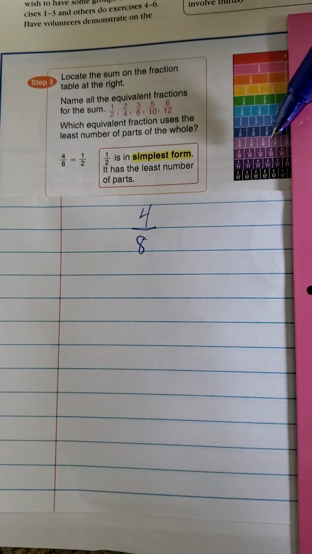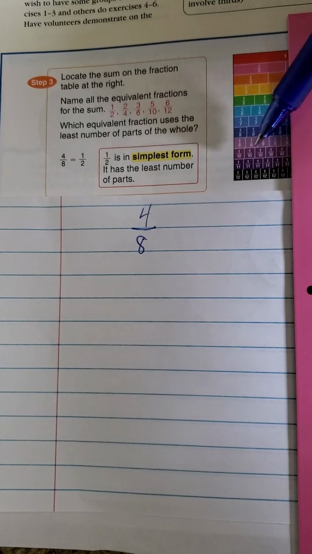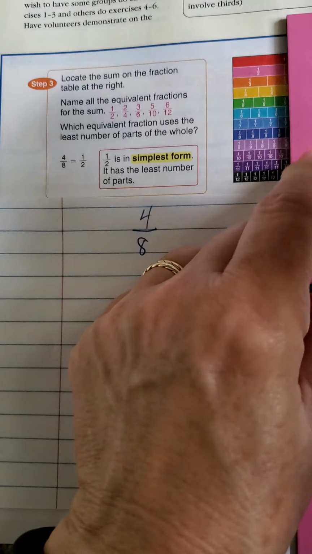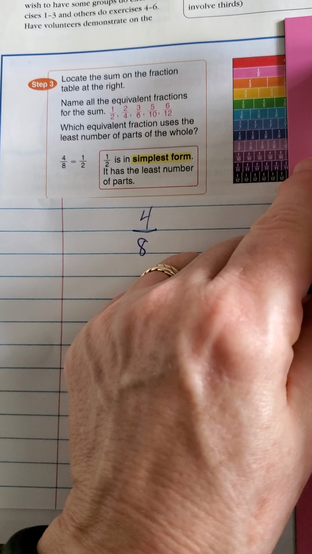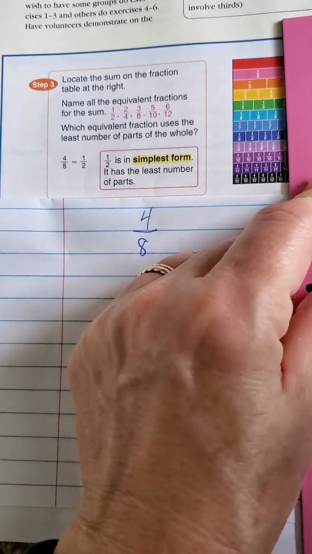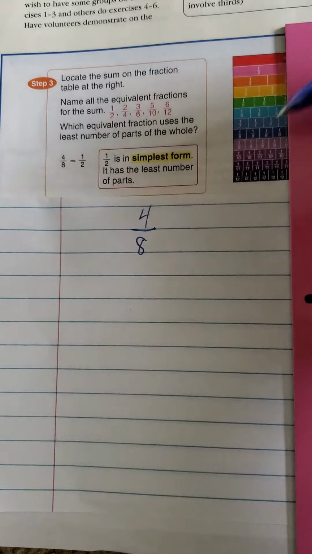Then we can go to the ninths. No, ninths don't work. Tenths. 1, 2, 3, 4, 5 tenths. See, the reason ninths don't work is it cuts one of them right in the middle of it. It doesn't cut it. It's not exact. See, all of these have that little line there that shows that they are exactly half. Okay? Tenths work. We have 1, 2, 3, 4, 5 tenths.